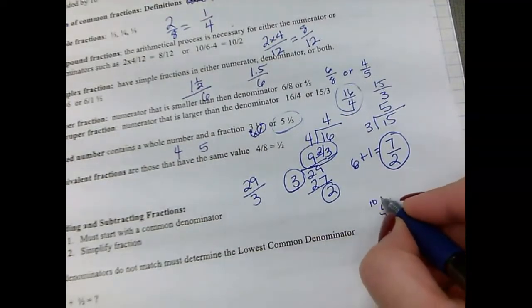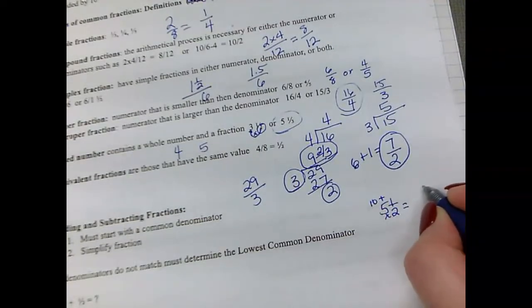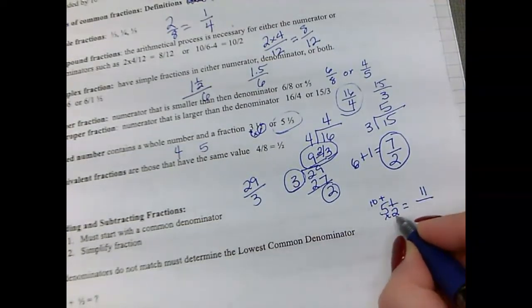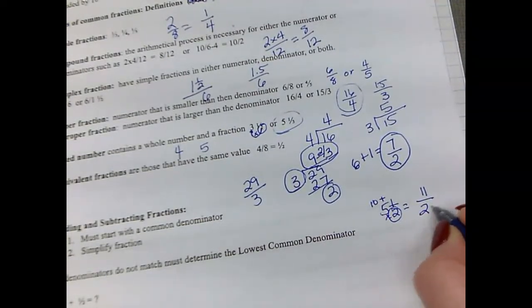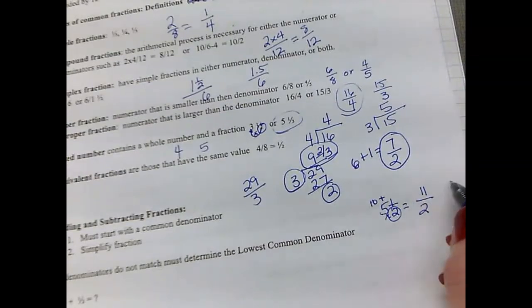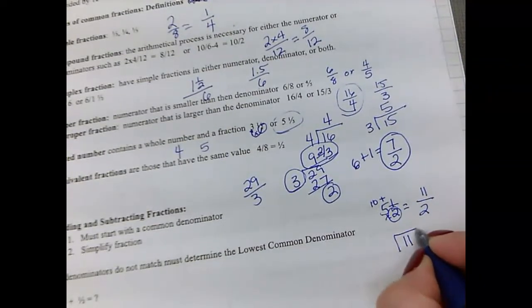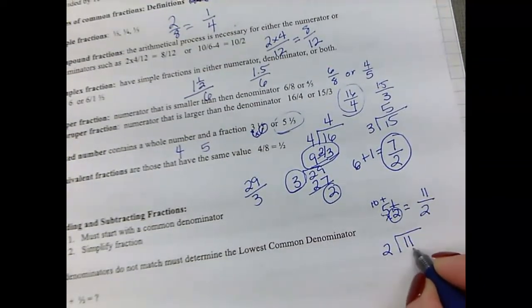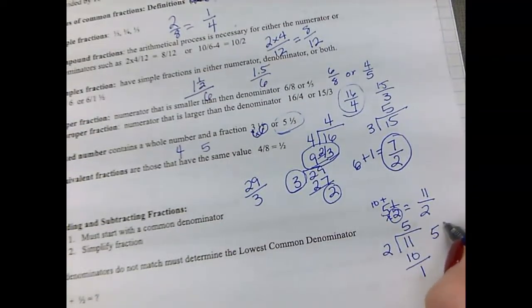That's 10 plus 1 is 11 over your denominator, which is 2. So it's 11 over 2. And that's how you convert mixed numbers into an improper fraction. Now to go back to the mixed number, you would do 11 divided by 2, and 2 goes into 11 5 times. 5 times 2 is 10, and that leaves 1, so it'd be 5 1/2.